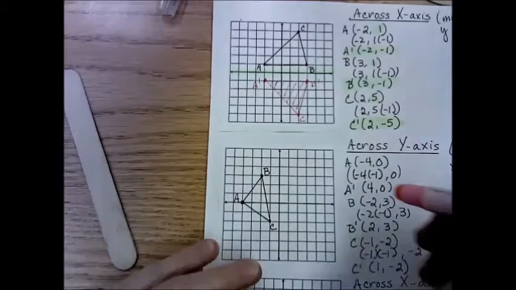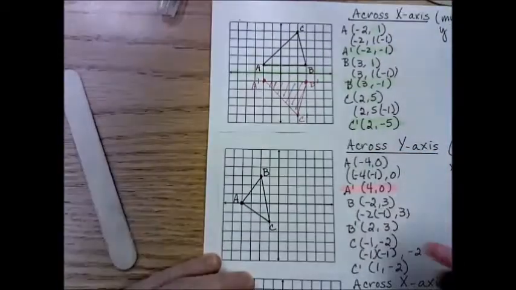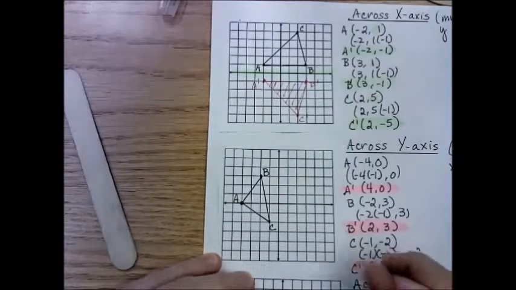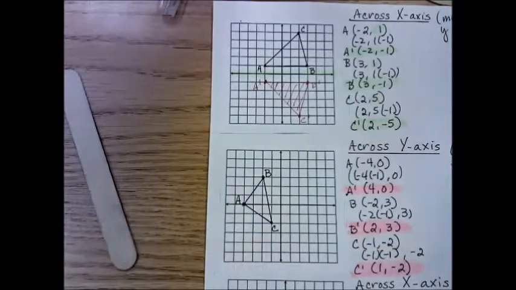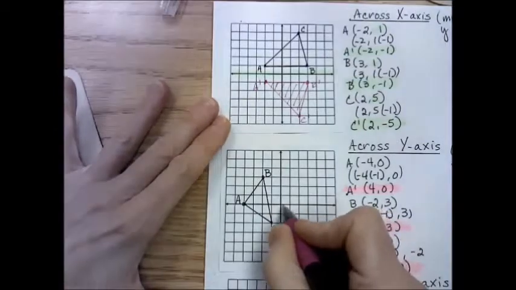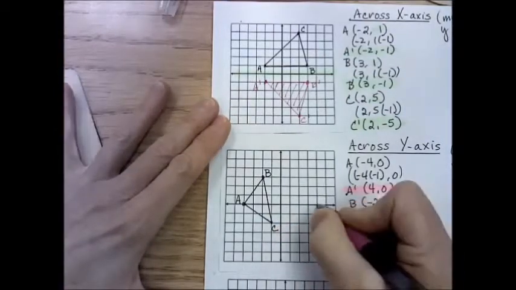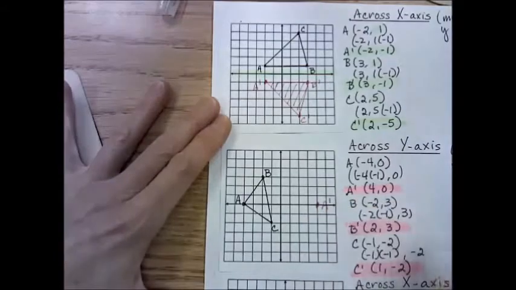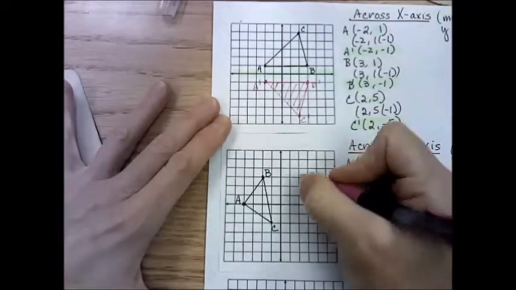So let's go back. A prime would be at 4, 0. B prime would be at 2, 3. And C prime now would be at 1, negative 2. So let's go ahead and graph those. A prime would now be at 1, 2, 3, 4, 0. B prime would be at 2, 3.